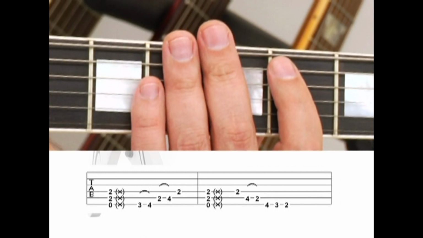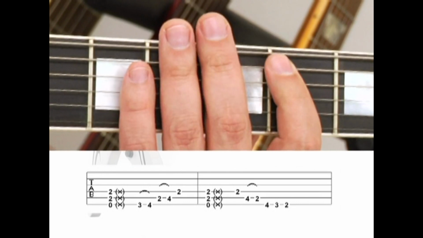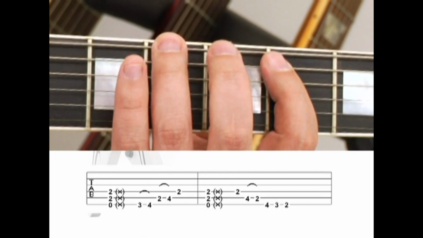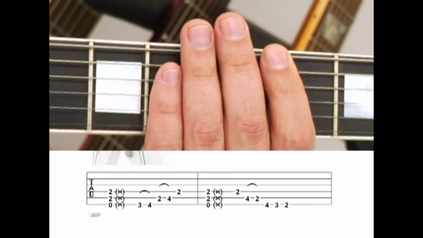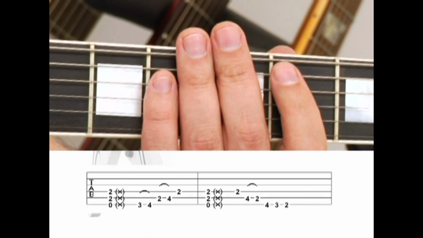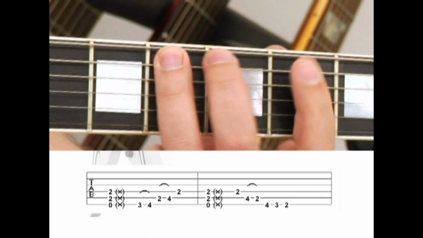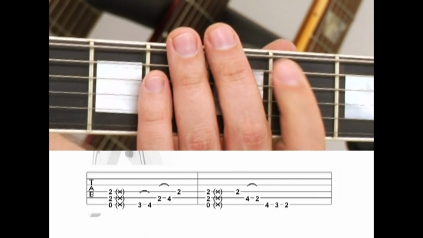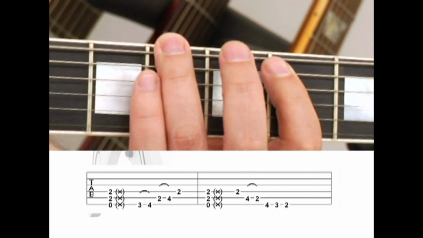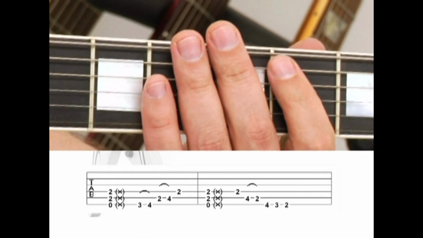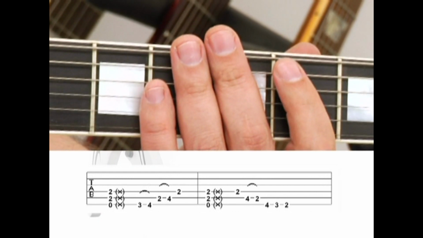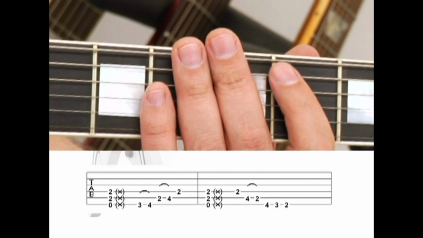The count for the descending rhythm is 1 and 2 and 3 and 4 and. And when you put it all together, we have 1 and 2 and 3 and 4, 1 and 2 and 3 and 4 and. Let's practice it a couple times with a tempo of 60 BPM.